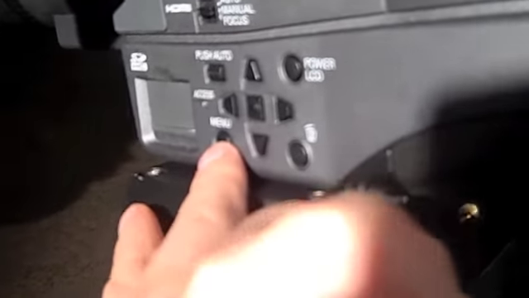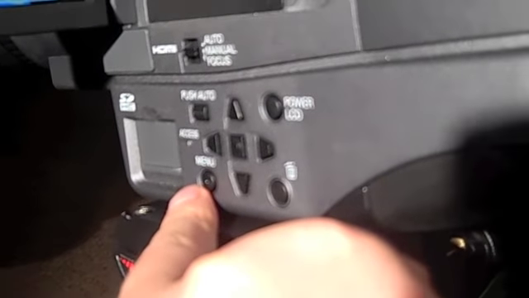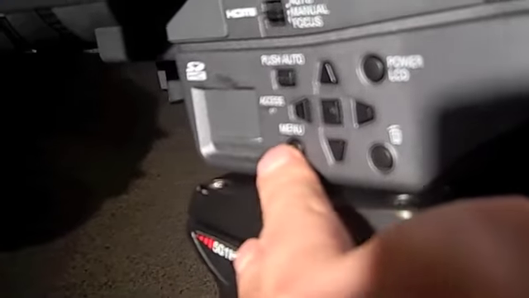So what I'm going to do is go in, push the menu function, because the first thing I want to do is make sure that my zebra function, which is what we're going to use to help us set the lighting, is on. So I'm going to push menu, and it's going to open up this menu on my viewfinder. I'm going to go down and push advanced.